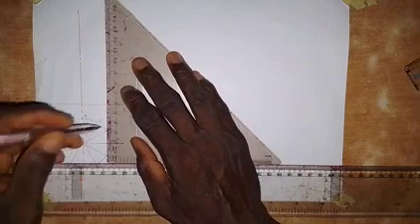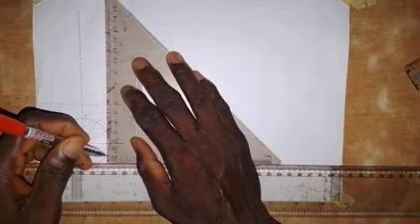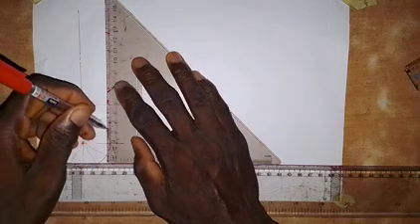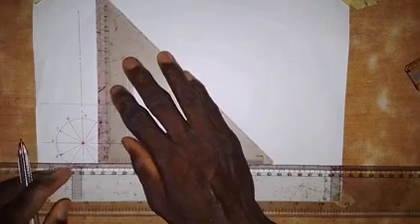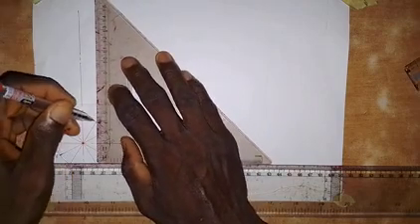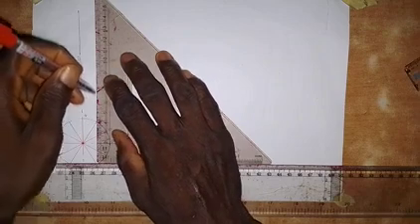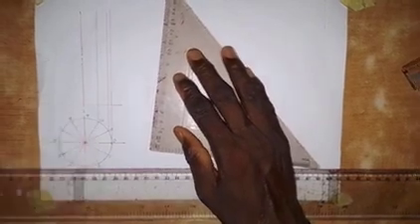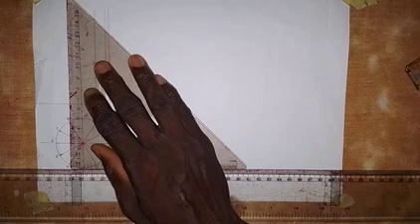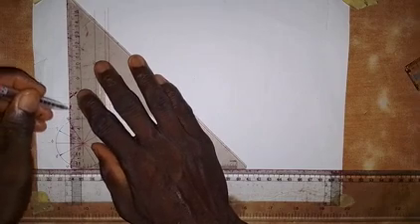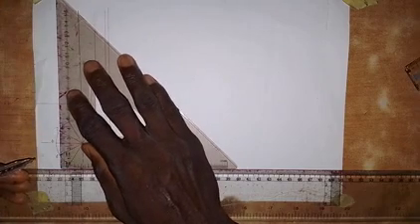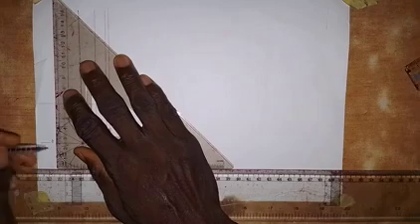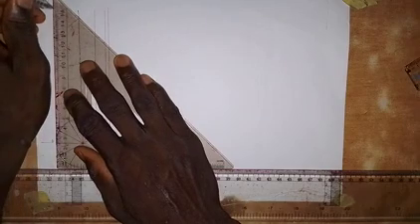From point 11, which is the same distance, draw a vertical line up. Points 2 and 10 are on the same position on the circumference of the circle, so draw a vertical line. We do the same for 3 and 9, for 4 and 8, for 5 and 7, and for 6 we draw a vertical line.